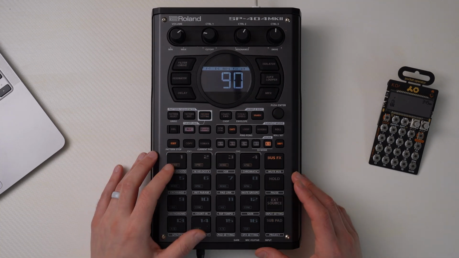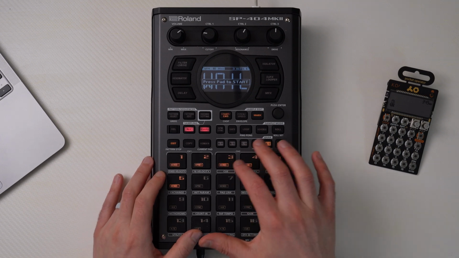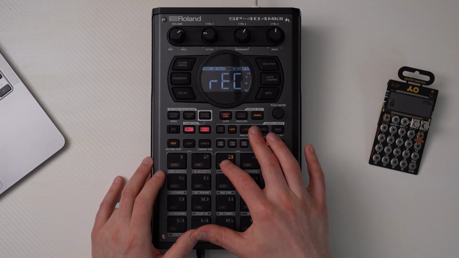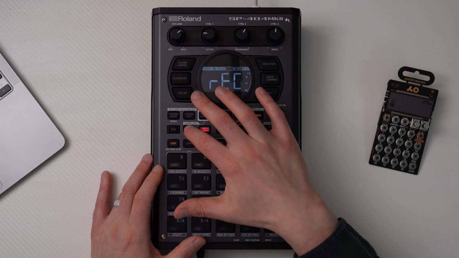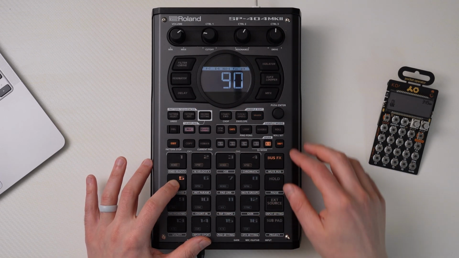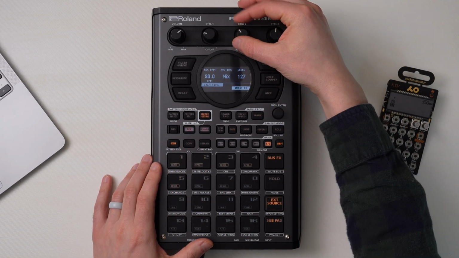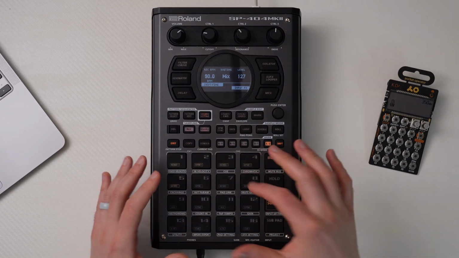So in the case of resampling, if I was trying to resample my guitar sample onto a new sample here, it would seem like that should work, but notice I've got nothing on this new sample. It's because my routing was set to external in. That needs to be set to mix in order to do resampling from other pads.